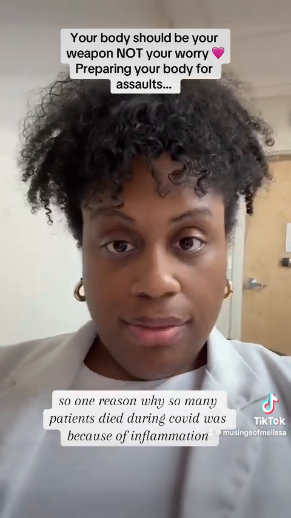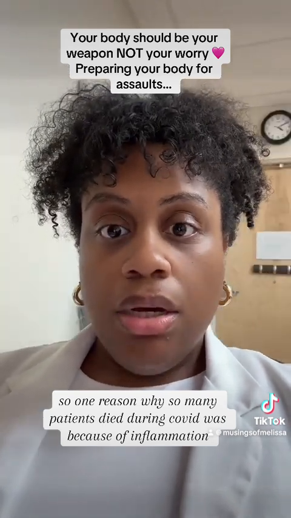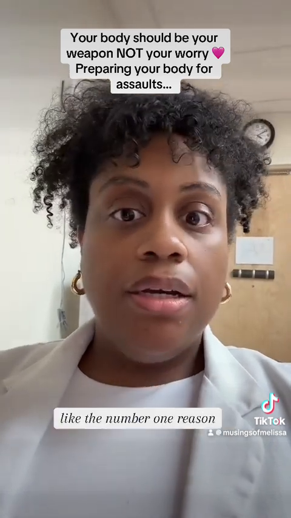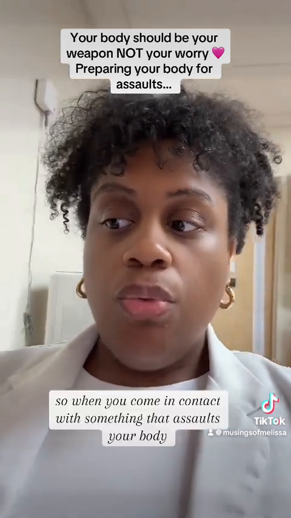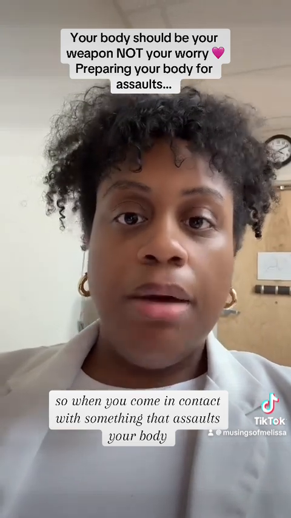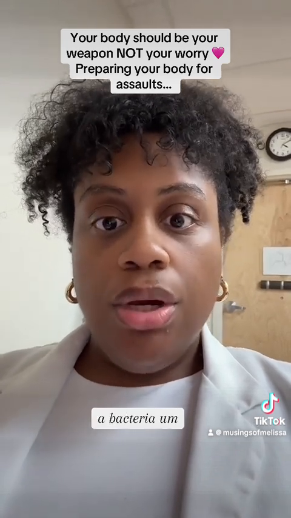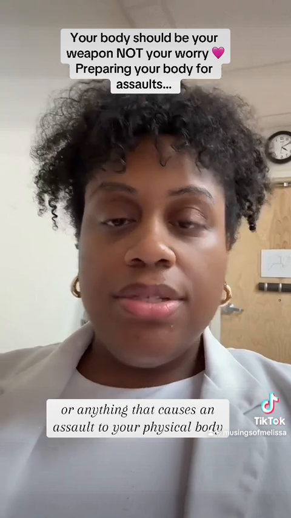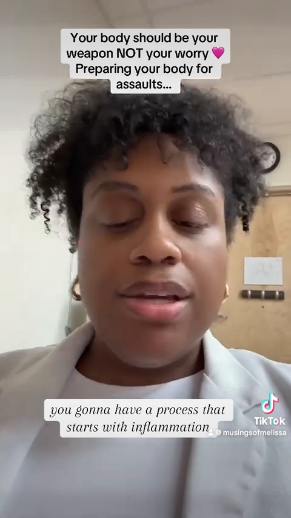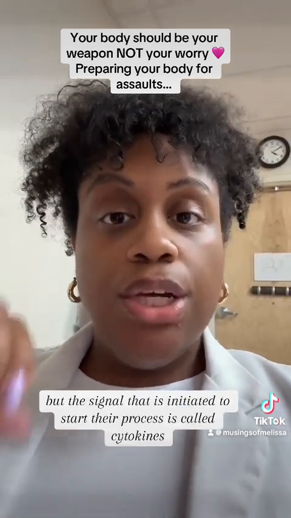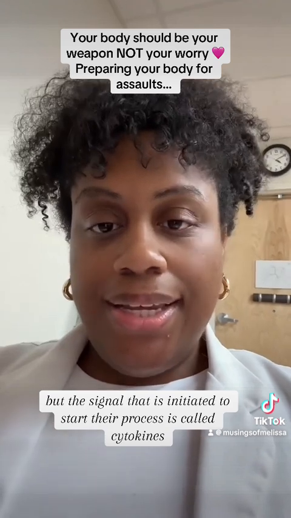So one reason why so many patients died during COVID was because of inflammation. Like the number one reason. And let me explain to you why. When you come in contact with something that assaults your body, whether that's a virus, a bacteria, or anything that causes an assault to your physical body, you're going to have a process that starts with inflammation. But the signal that is initiated to start that process is called cytokines, okay?